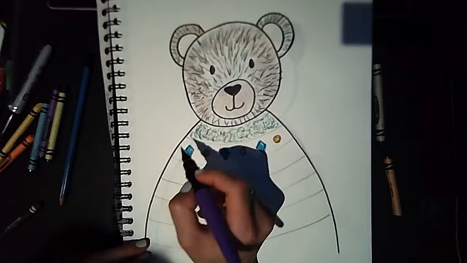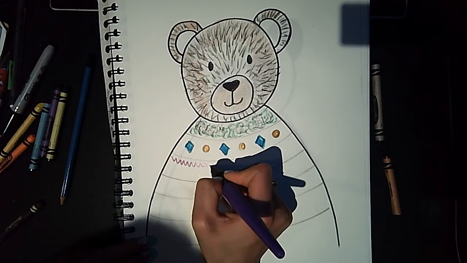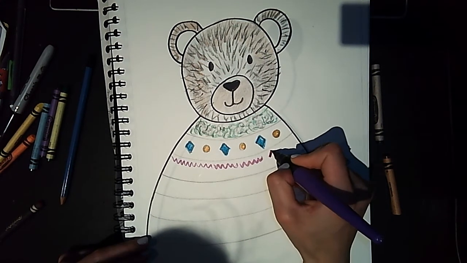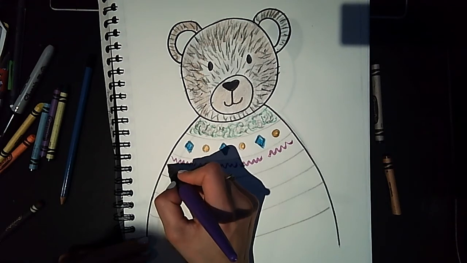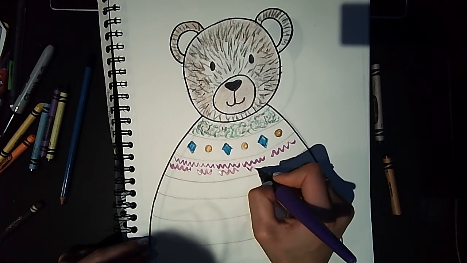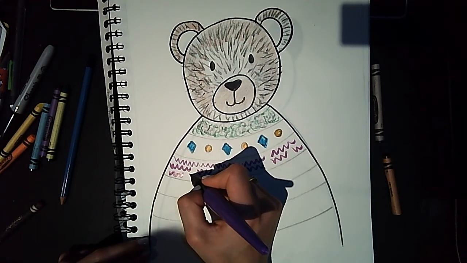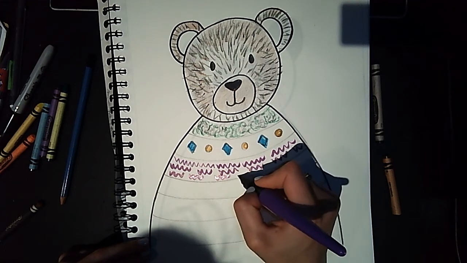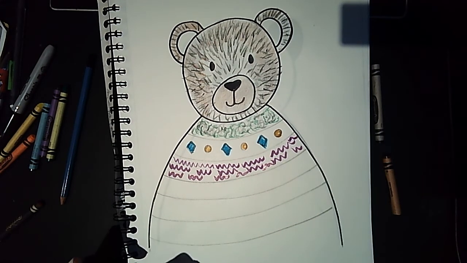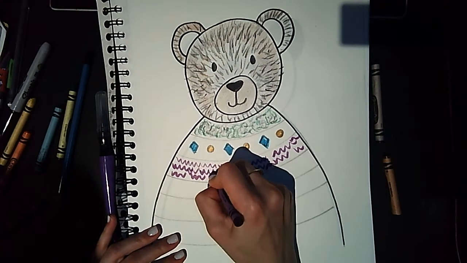This is kind of like a marker. So I am going to make zigzags. And if you want, you can also mix it with crayon.